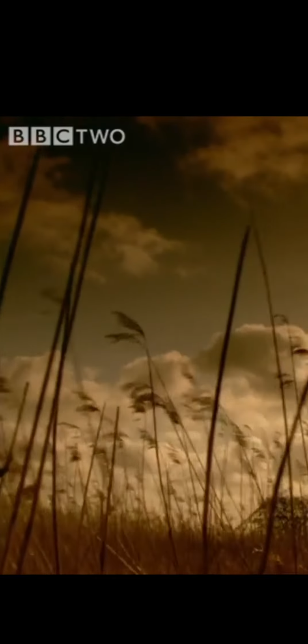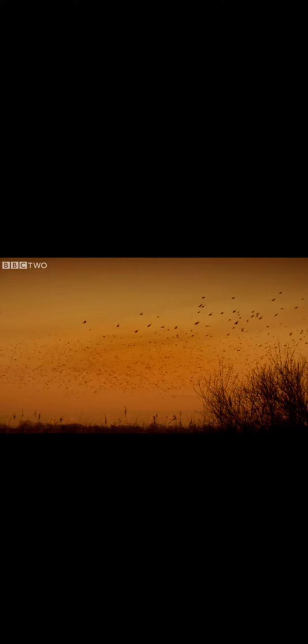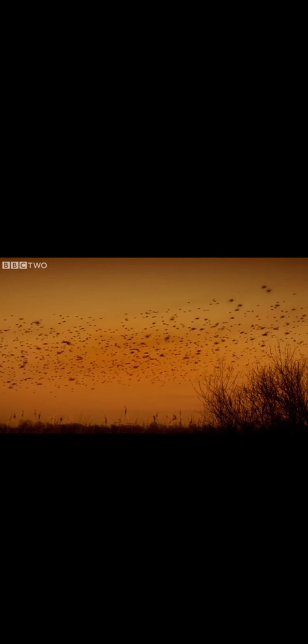I've come to witness a mysterious phenomenon that happens here in Denmark. These are starlings, making their annual migration between southern Europe and Scandinavia. A single flock can contain 1 million birds or more. Their dance obscures the fading evening light, giving the formation its eerie name, the Black Sun.